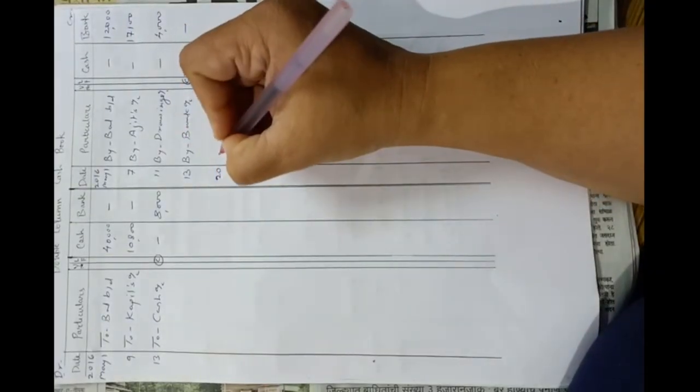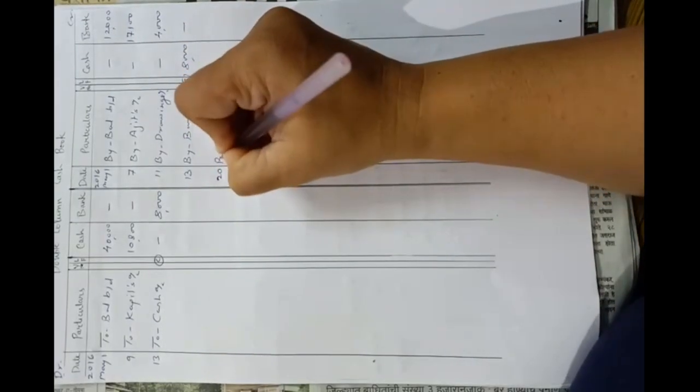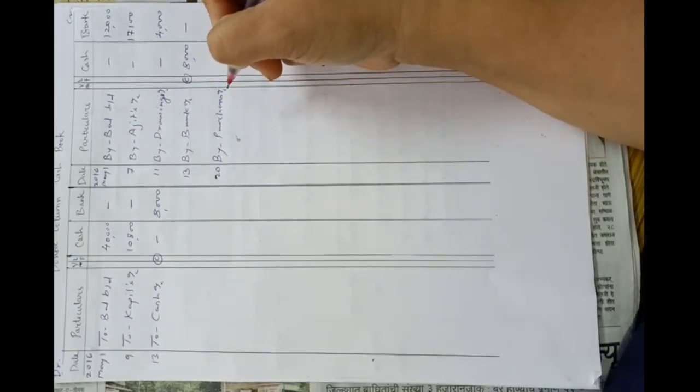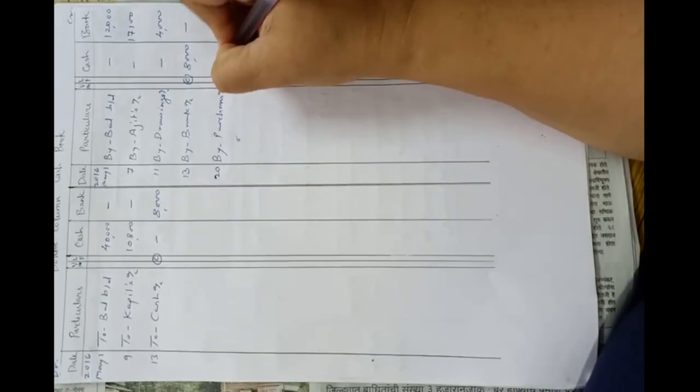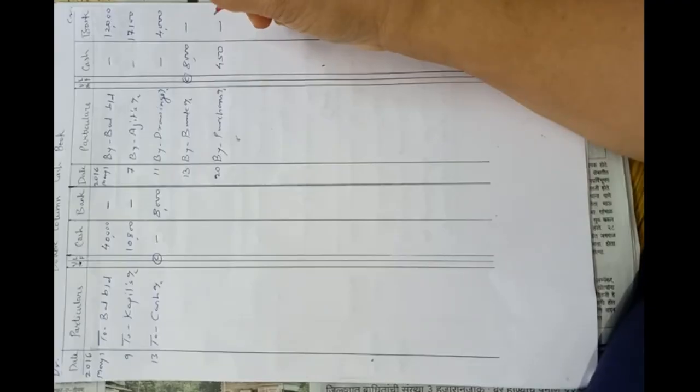So entry will be on payment side on 20th May. Buy purchases account, that is payment for goods, means goods purchase. So by purchases account, amount will be in cash column and dash in bank column.